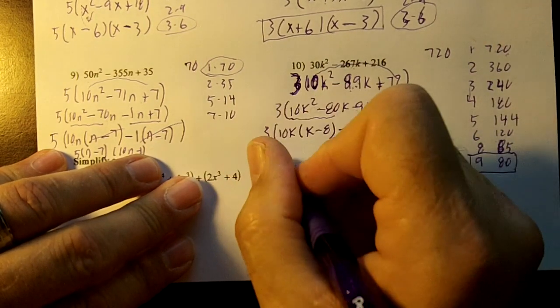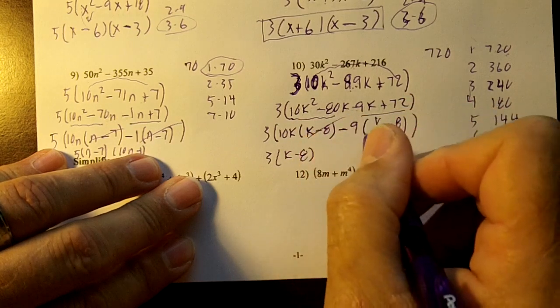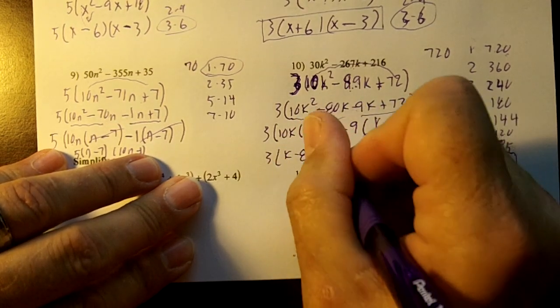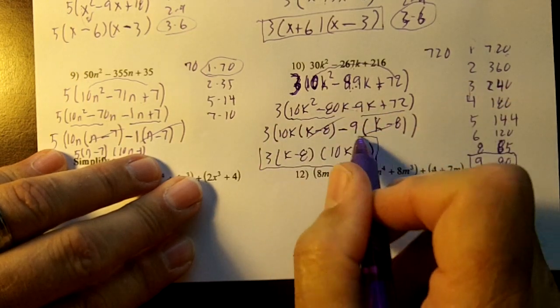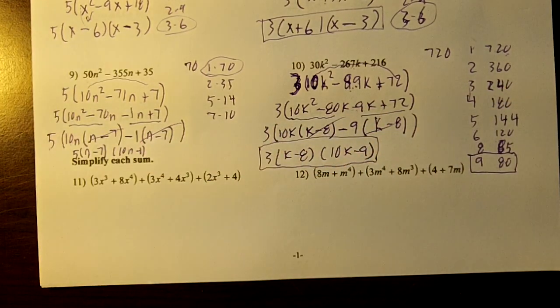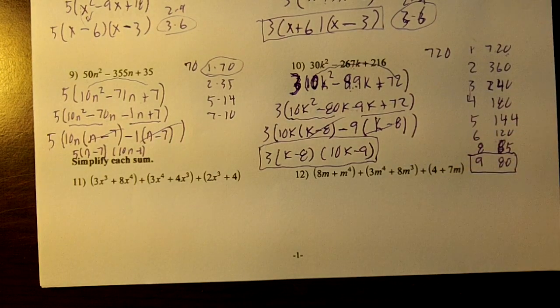Okay, so I could drop my k minus 8, factor these out, and what's left is 10k minus 9. Just remember, this is the hardest thing you'll do in algebra. Just got to get the repetition down.